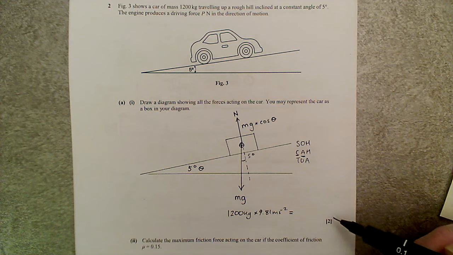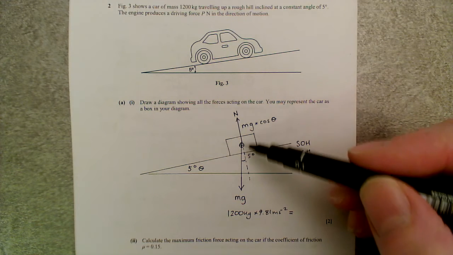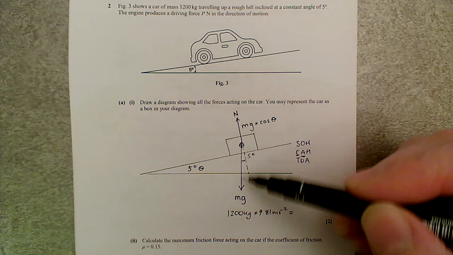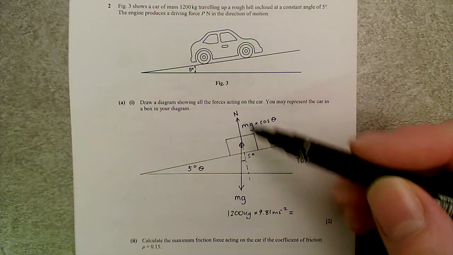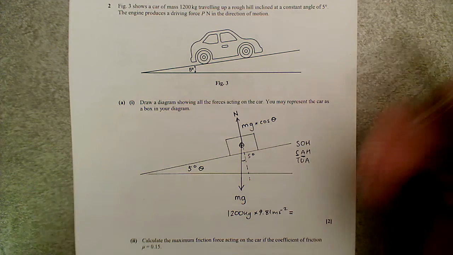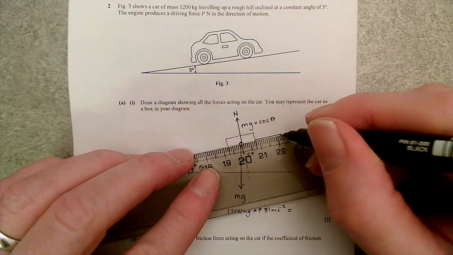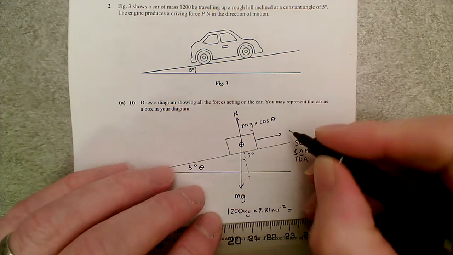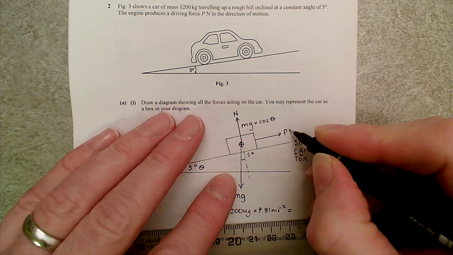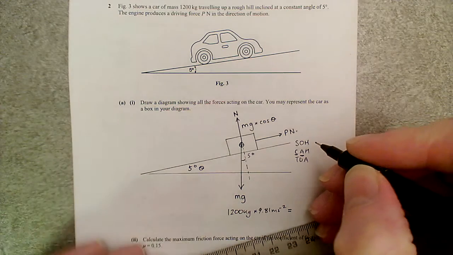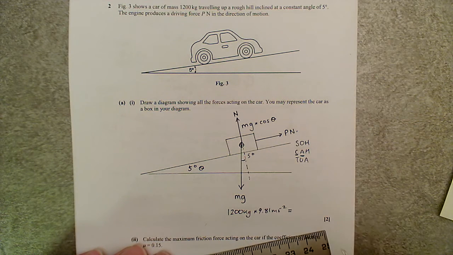Now remember, you're only getting 2 marks here. You're only getting marks for labelling and drawing these arrows. Okay, and there are a number of other forces. You've got the pulling force mentioned in the question. So let's add an arrow in for that, going in that direction. And we'll label that P, which is in newtons. We don't know what that force is yet.